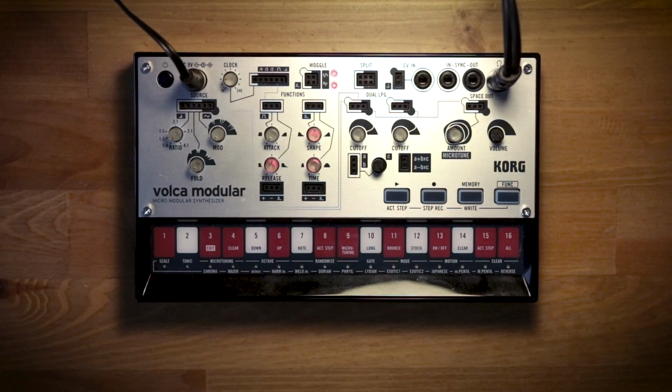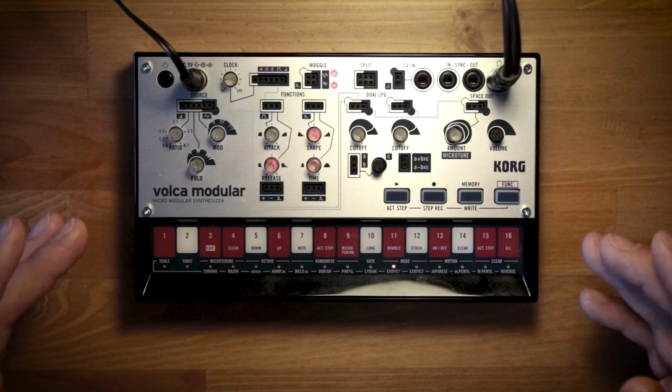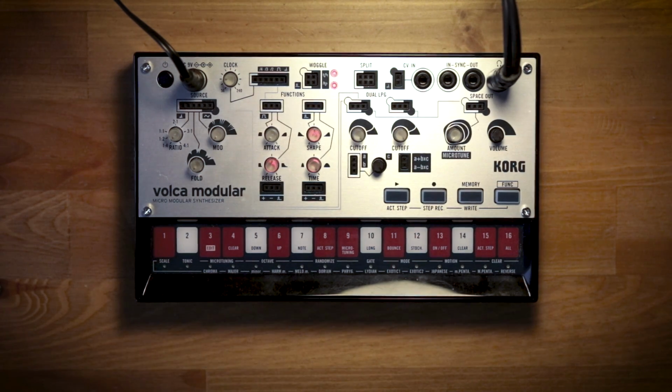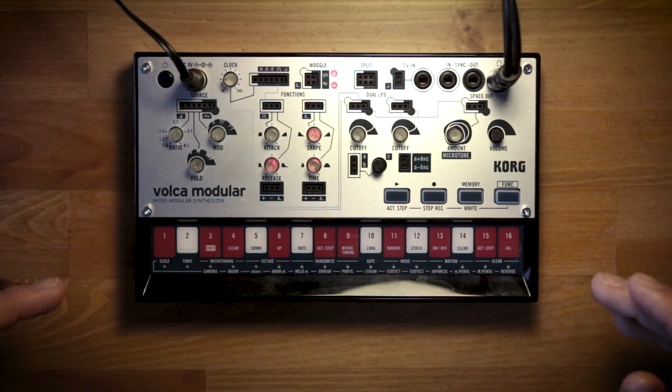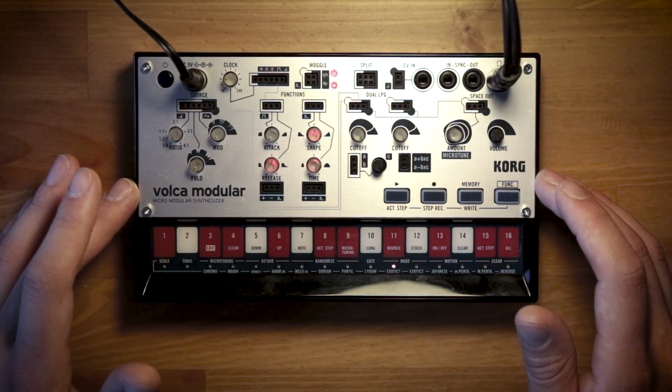Hey everyone, we're here at Korg with Volca Modular for Patch of the Week, a series where we build a patch from start to finish and we take you through every step of the way. So this week we're going to be building kind of an ambient patch with a little bit of randomization.